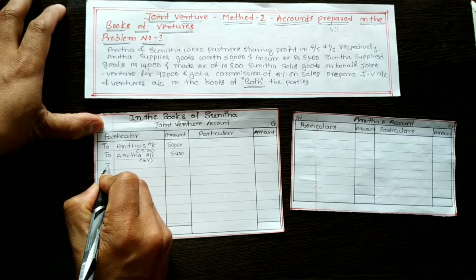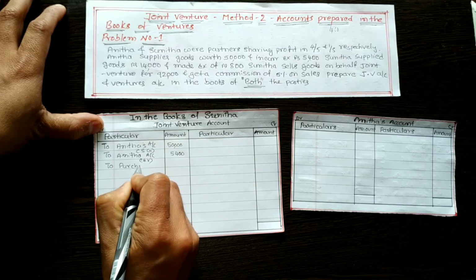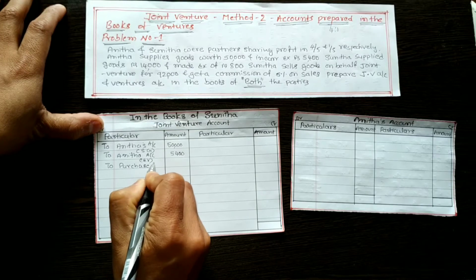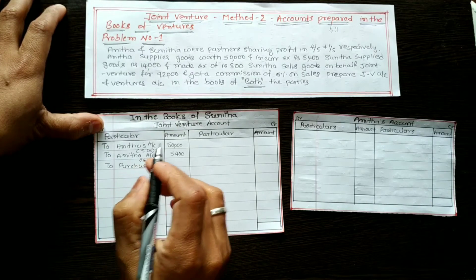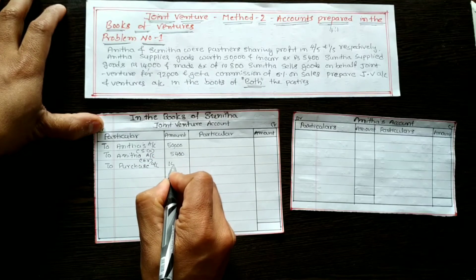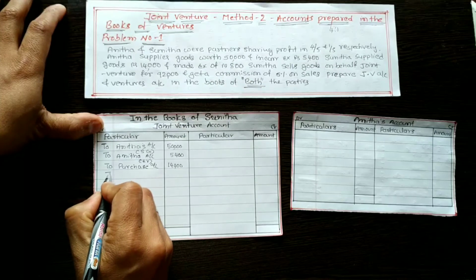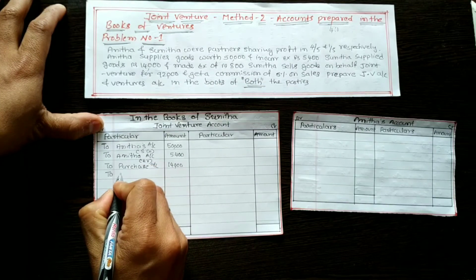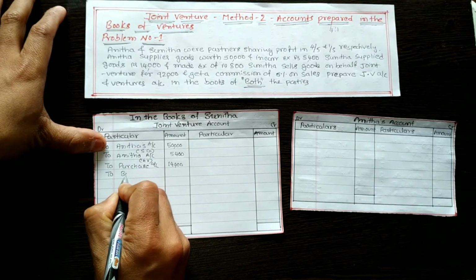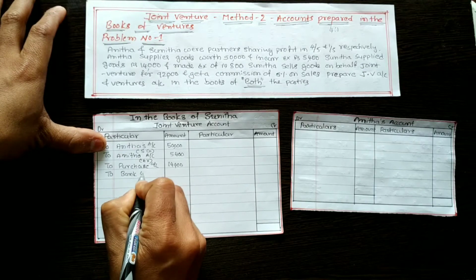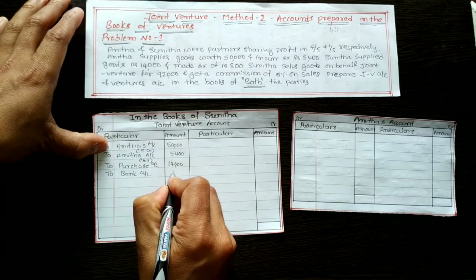Sunita supplied goods worth 14,000. Who supplied? Sunita. So instead of the Sunita name, we have to write purchase. If she supplied, if she bought, if she purchased the goods, whatever it may be, we should transfer into the purchase account, that is 14,000. And she made expenses of rupees 800. If she made any expenses, it should be debited to joint venture account in the name of bank account, that is amount 800.